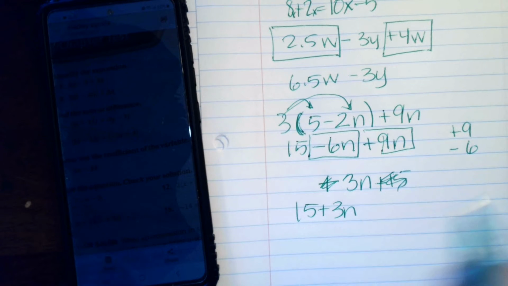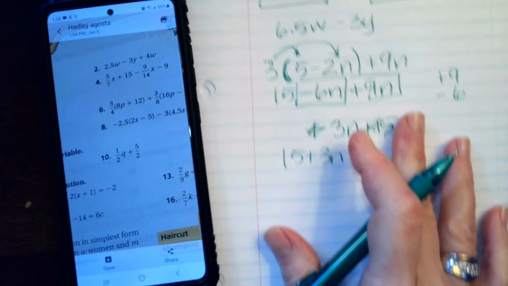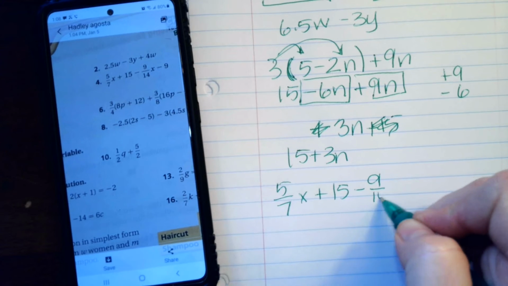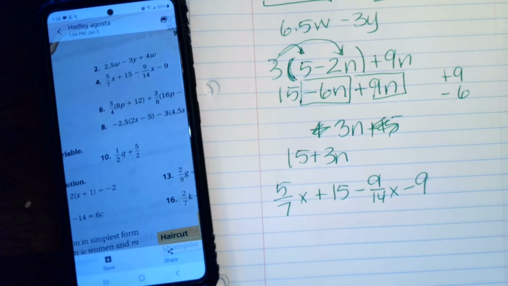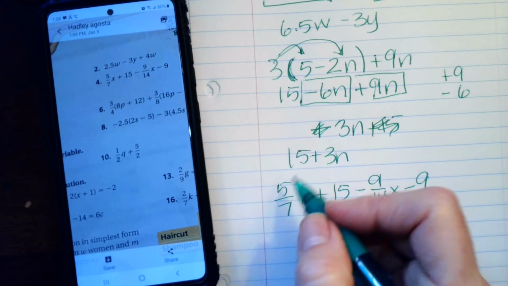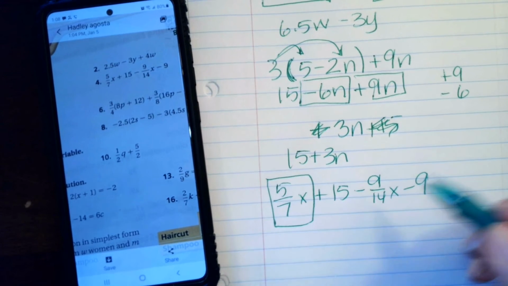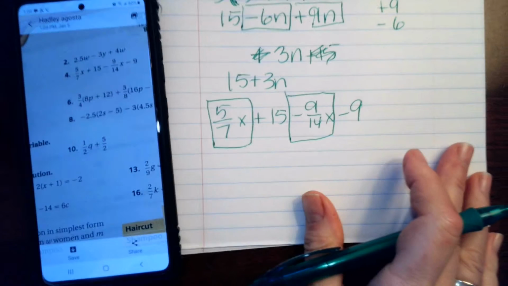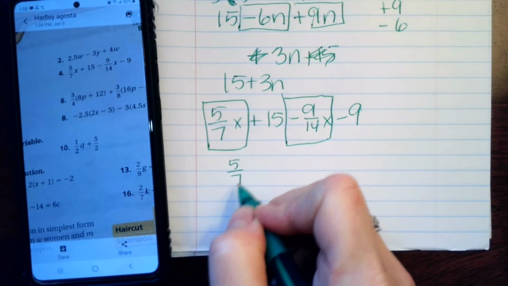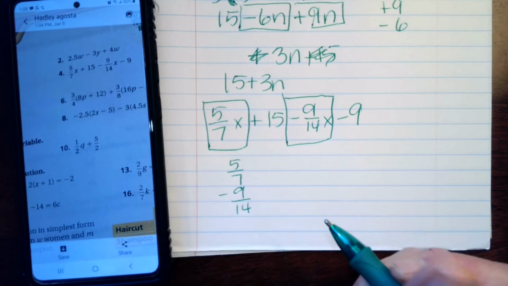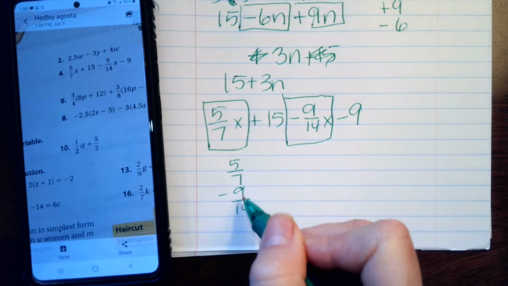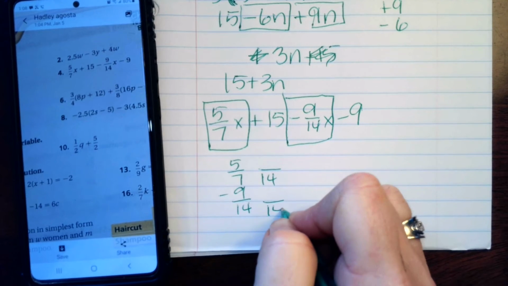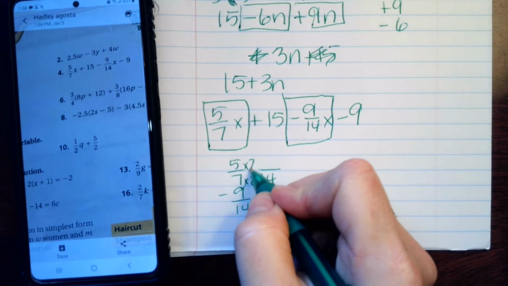Yeah. All right, next one is 5/7x plus 15 minus 9/14x minus 9. So this is a lot to look at, but if we take it piece by piece, it's not a big deal. So this is 5/7x minus 9/14x. So we're going to do 5/7 minus 9/14. And I already know that my answer is going to be negative because biggest fraction wins the sign, right? So I find my common denominator.